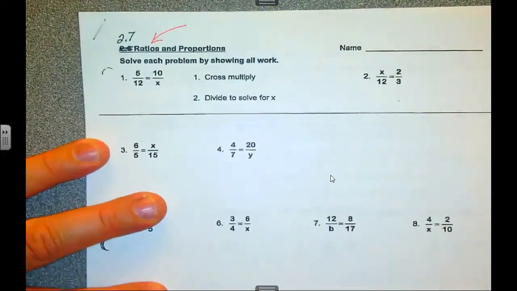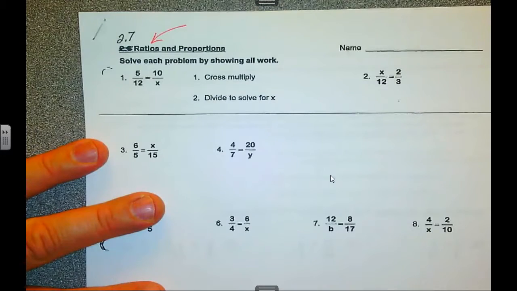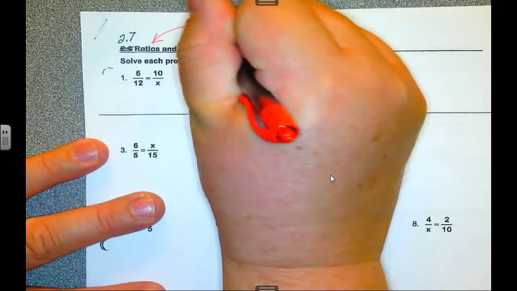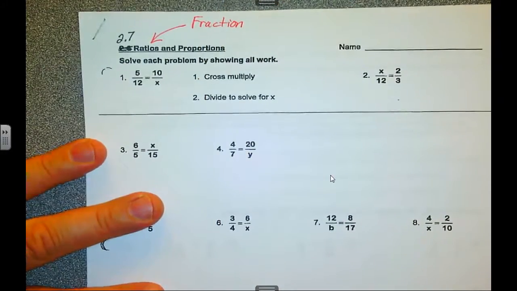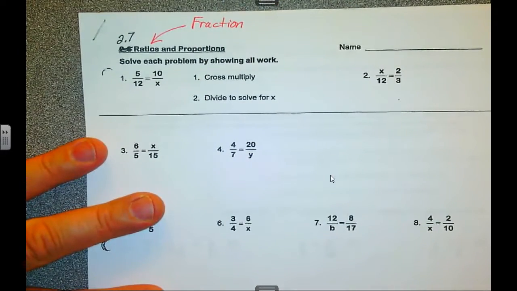First of all, what's a ratio? It's a fraction thing, right? Now, a proportion.